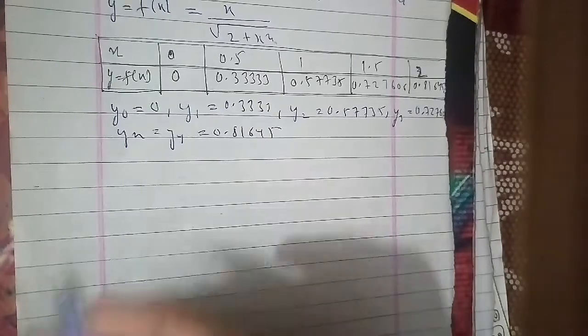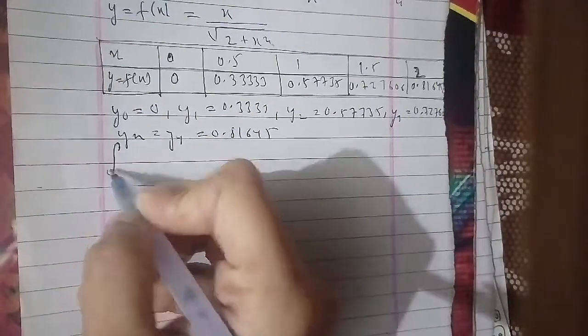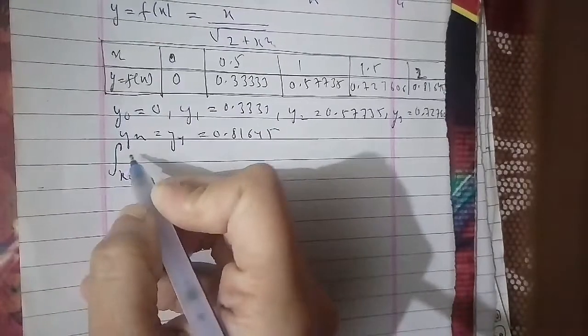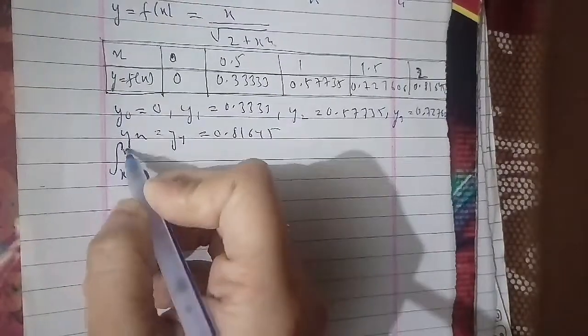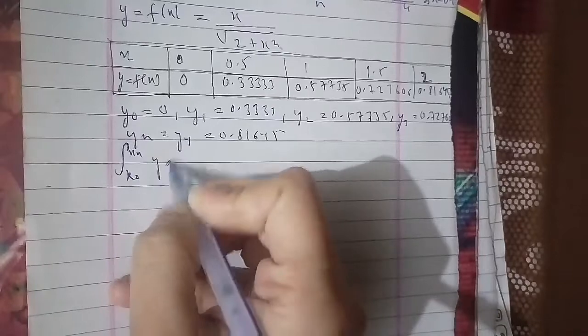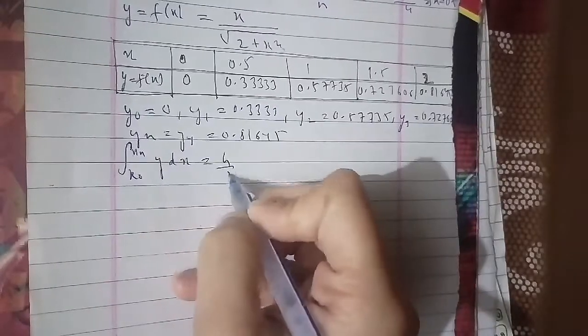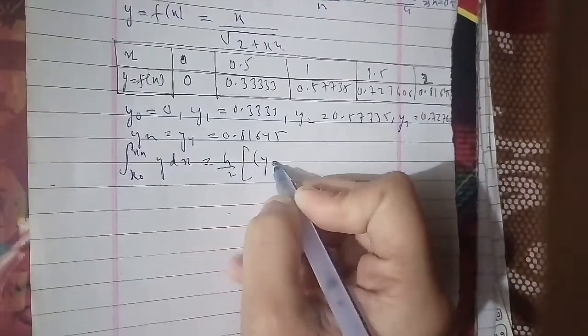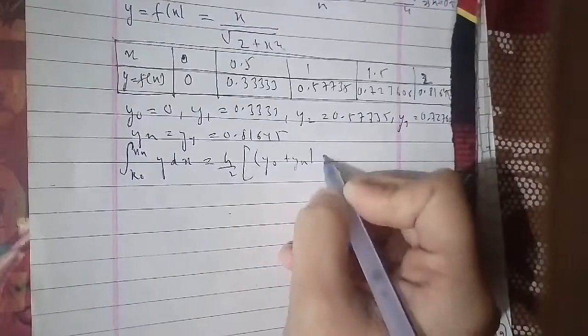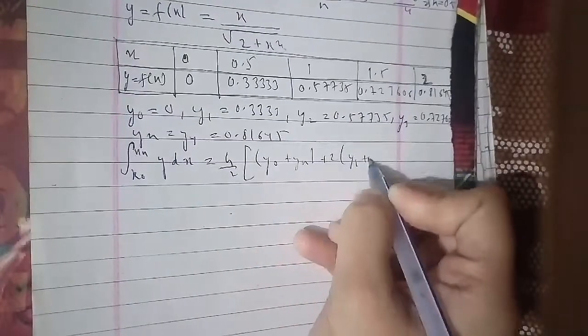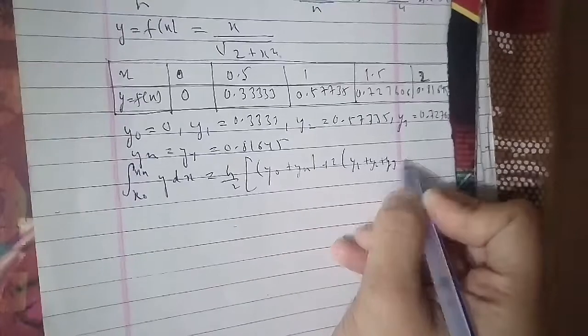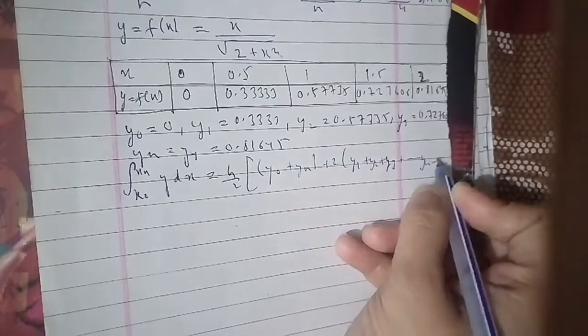So we'll put the values here. The integral from x0 to xn of y dx equals h by 2 times y0 plus yn plus 2 times y1 plus y2 plus y3 and so on till yn minus 1.